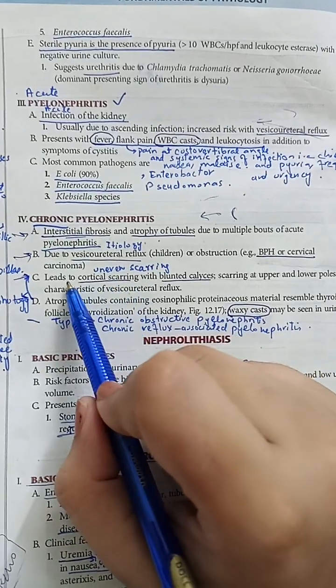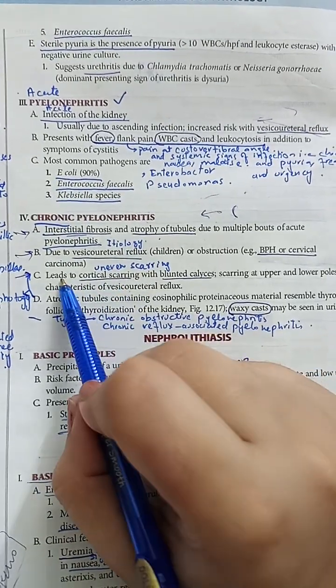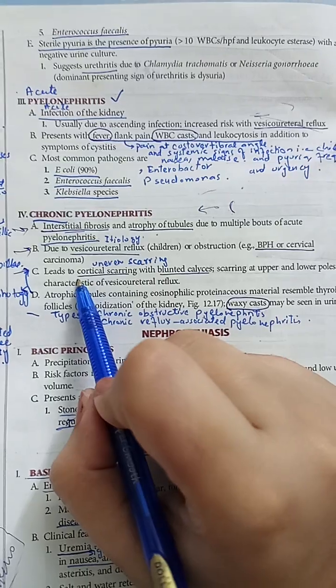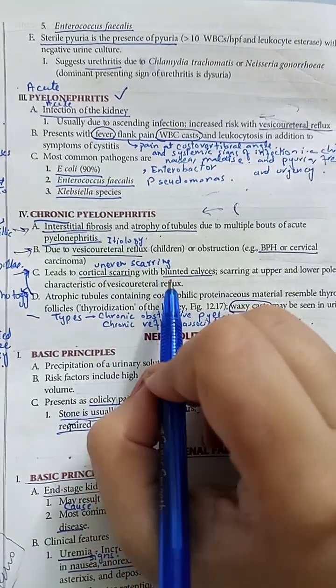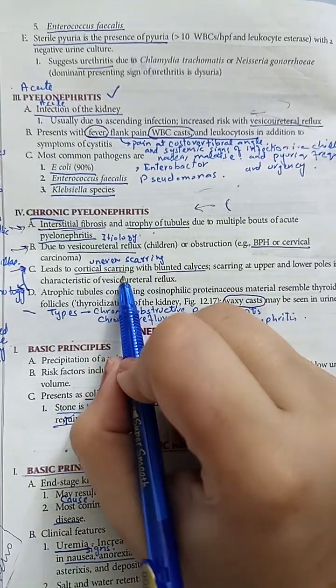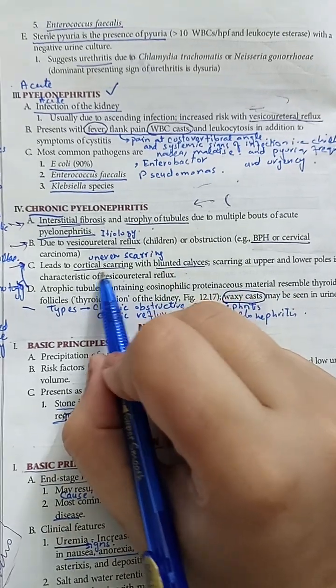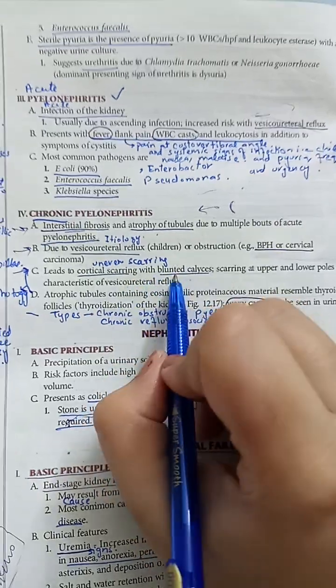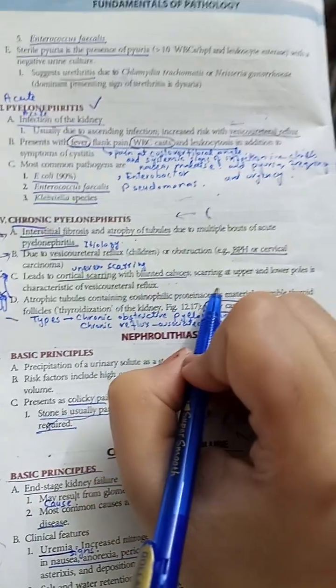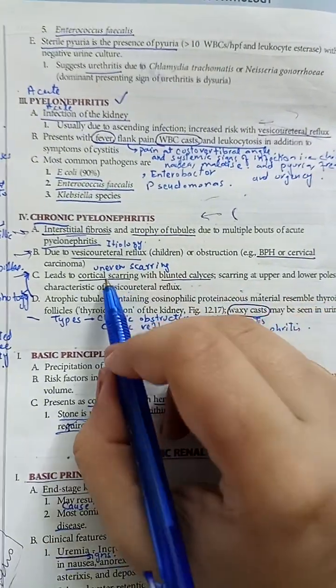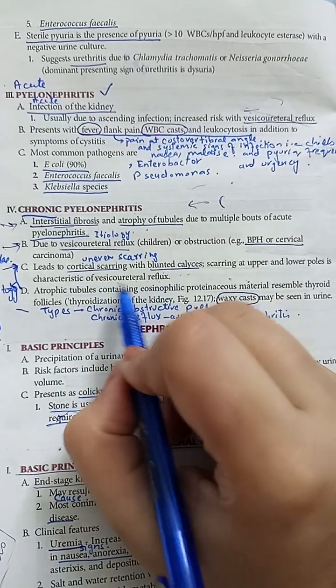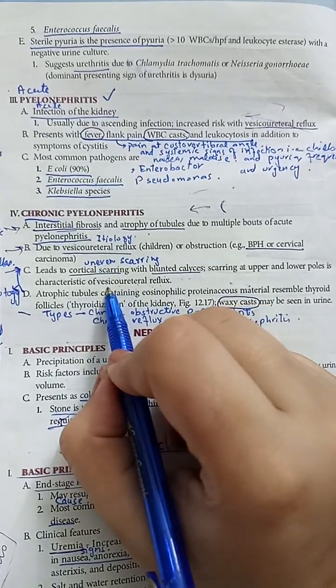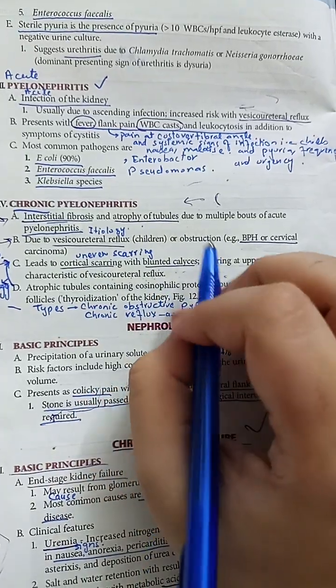Now, what does it cause? Morphologically it leads to cortical scarring and blunted calyces. Scarring is because of multiple bouts of infection, and when you have scarring, you have blunted calyces. Scarring in the upper and lower poles is characteristic of vesicoureteral reflux. In children, because of vesicoureteral reflux, you will have scarring in the upper and lower poles.